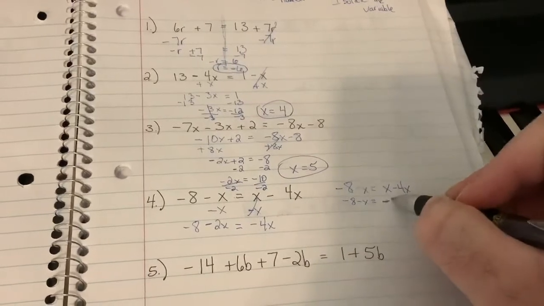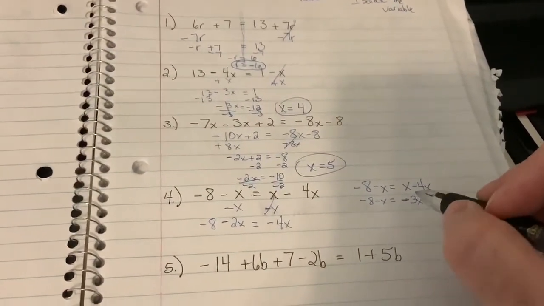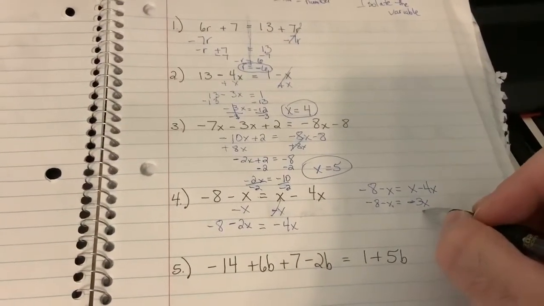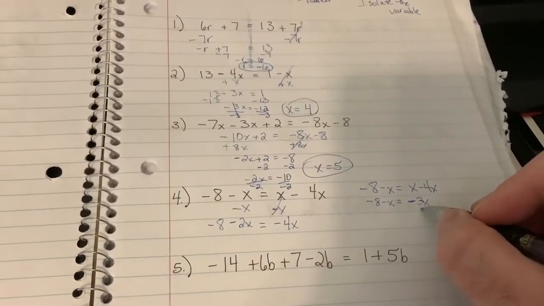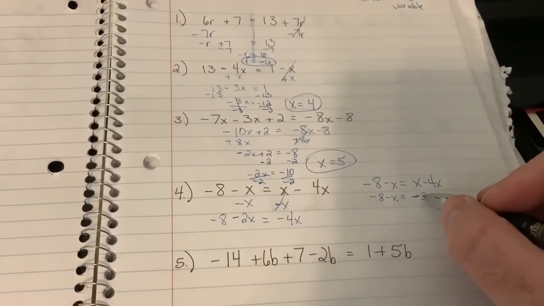Anyway, so let's go ahead and combine these. x minus 4x is negative 3x. Okay, so we combined, and now we'll start moving. Now, this is what I was talking about. If you move this over here, you've got nothing left over here. Okay, you can do that, but you got to replace it with a 0.